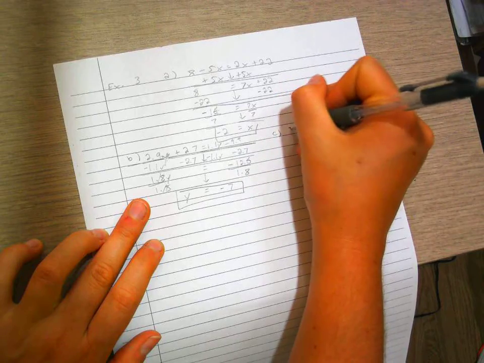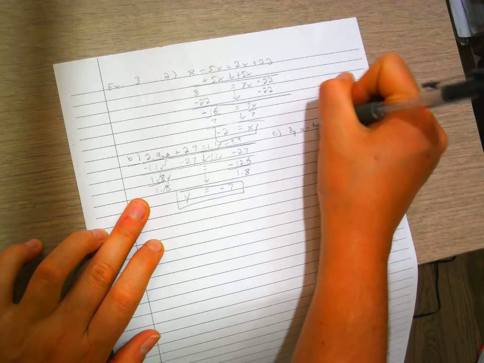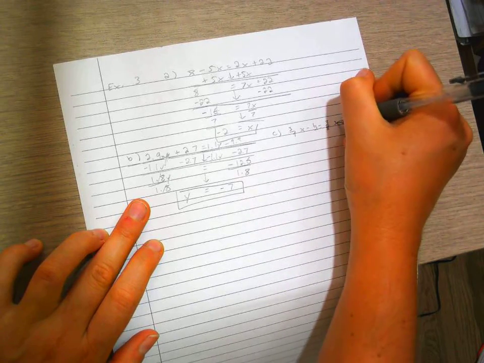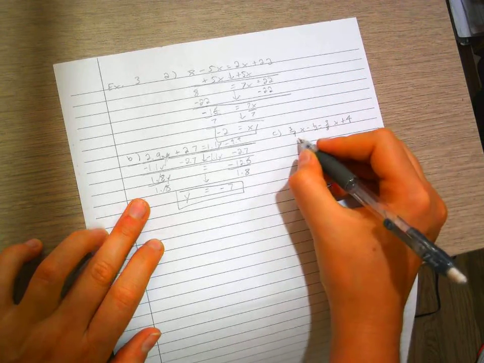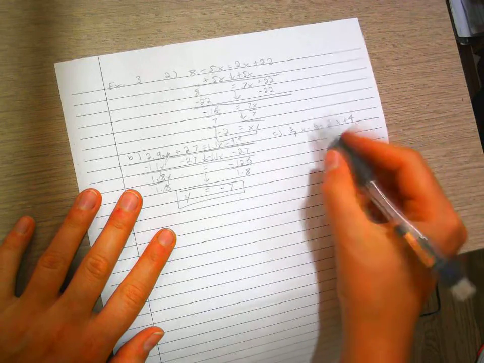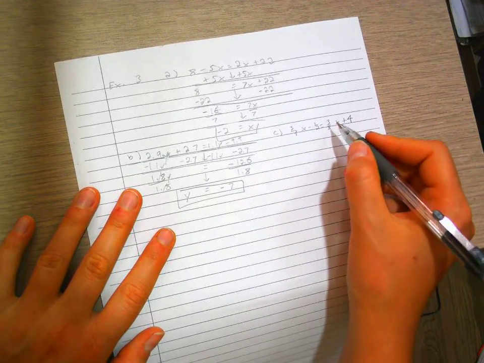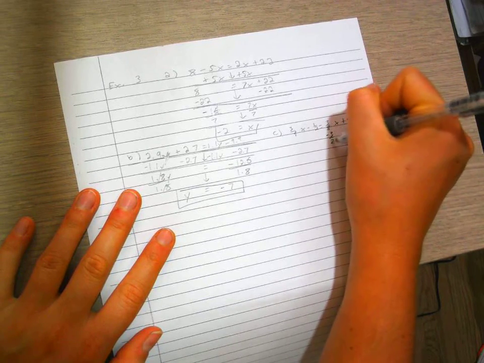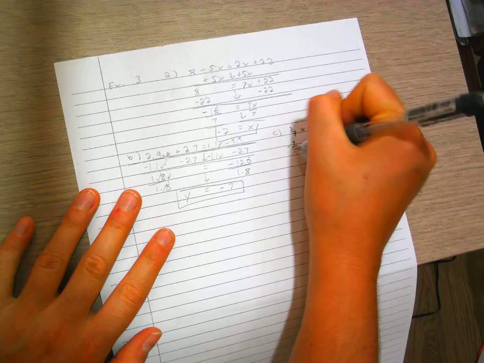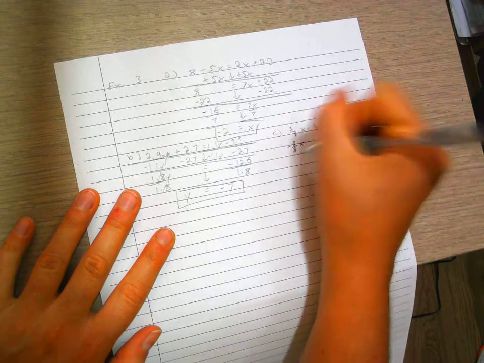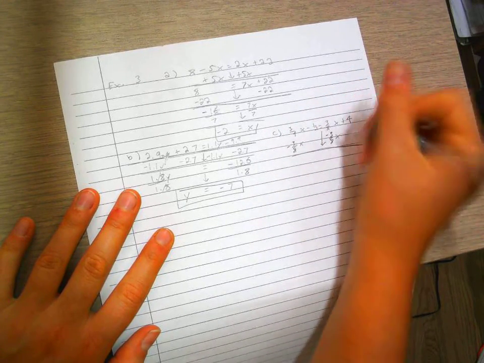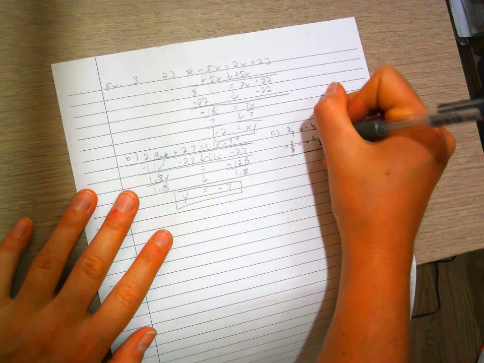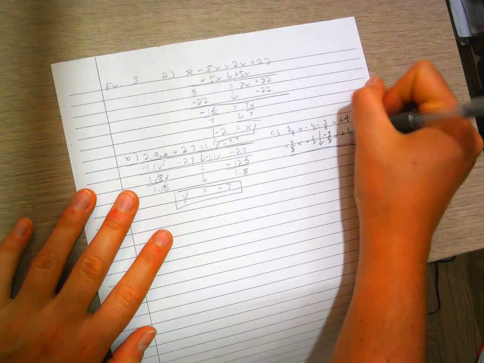C, 3/4 x minus 1/2 equals 3/8 x plus 4. I'm going to do the same thing where I subtract from both sides, so let's take the smaller one, which is 3/8, and I'm going to subtract 3/8 x from this side, subtract 3/8 x from that side. Now again, if I move this one over here, I'm going to want to move this one over here. So I'm going to add 1/2, add 1/2.